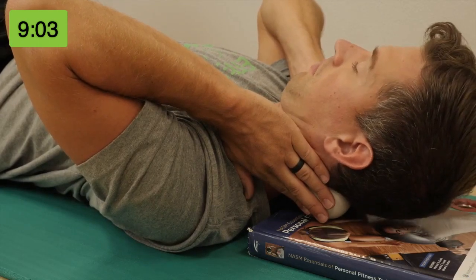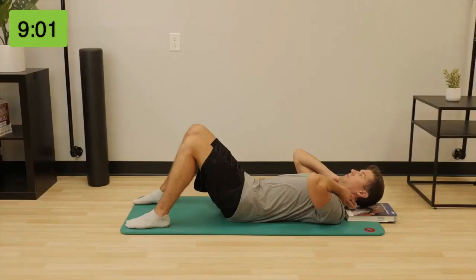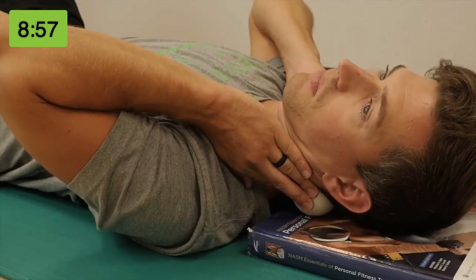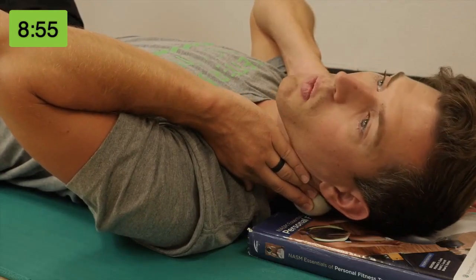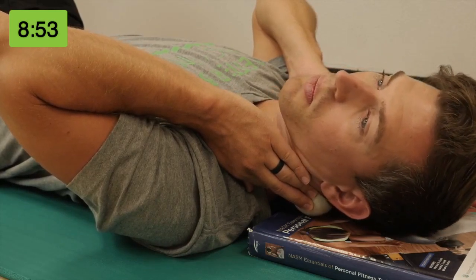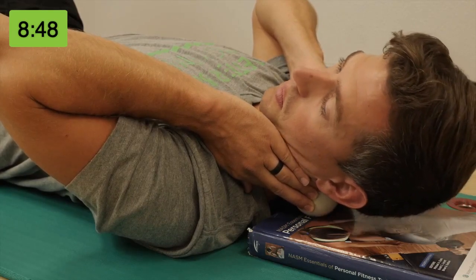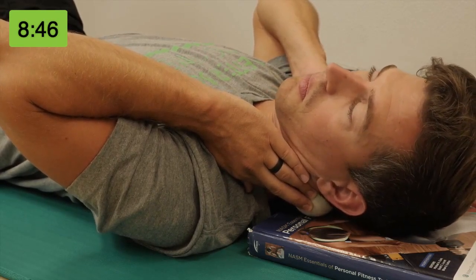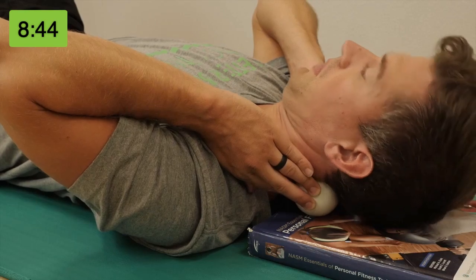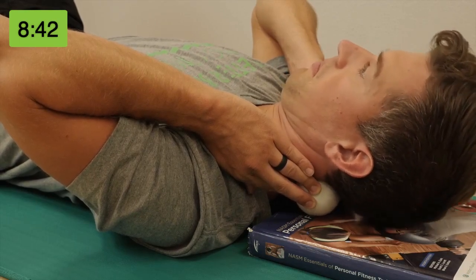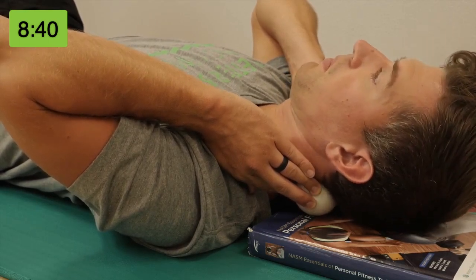If you get to a point where it feels like one side is worse than the other, you may rotate your head to that side and continue to nod yes. For example, if I had some extra tension on the left side of my neck, I would rotate my head to the left and continue to contract up and down. Remember to do this continuously through the entire neck, rotating to the left or right as needed.